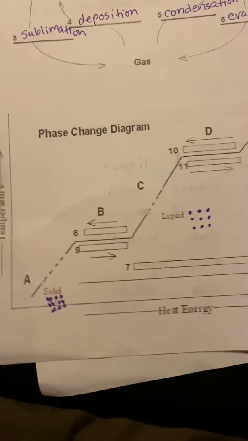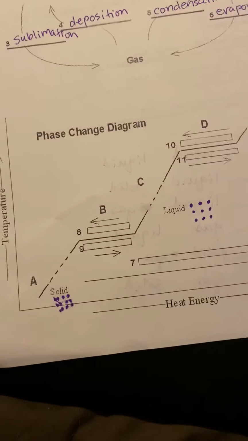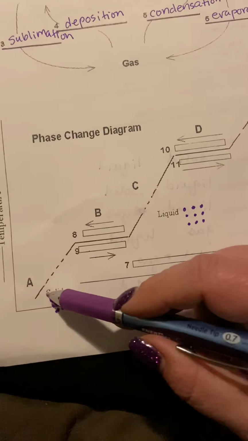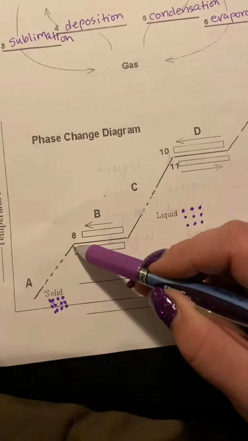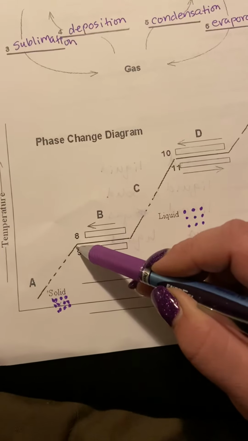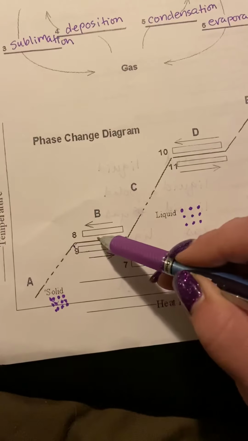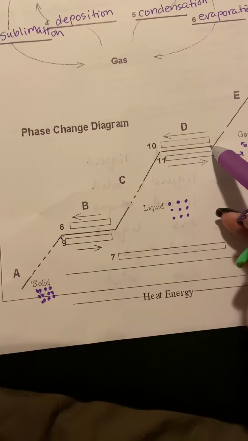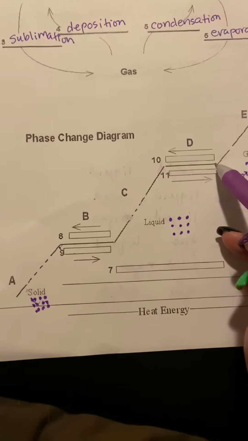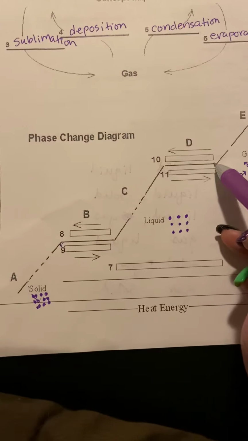Here's a solid. Now here is where it starts to actually do a phase change. The solid line here and the solid line here are the only times that it's actually doing a phase change. And notice what is not different.